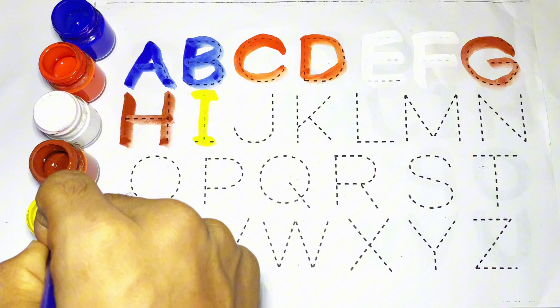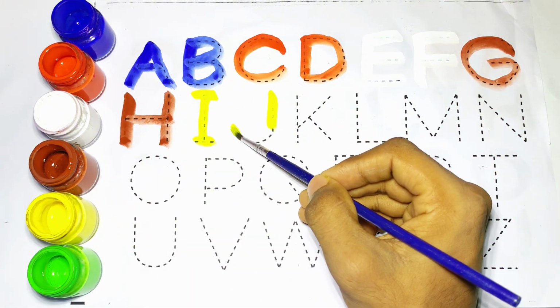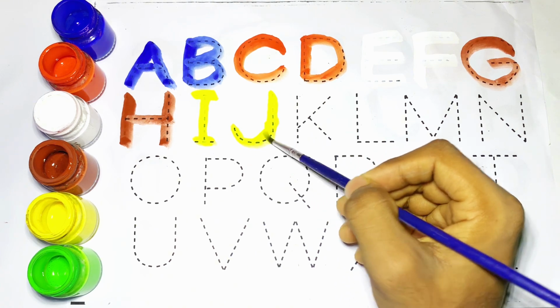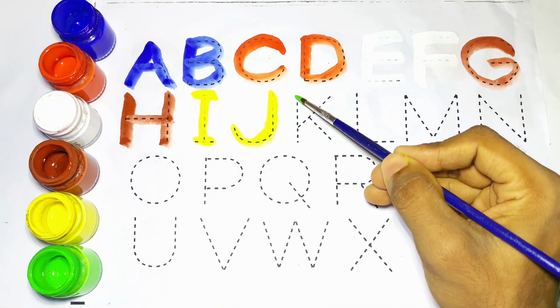Kids, again use yellow color and draw J. J for jackfruit. Kids, now draw K. K for king. The alphabets of K. And here's green color.